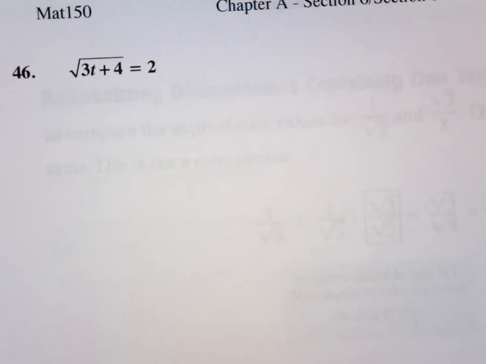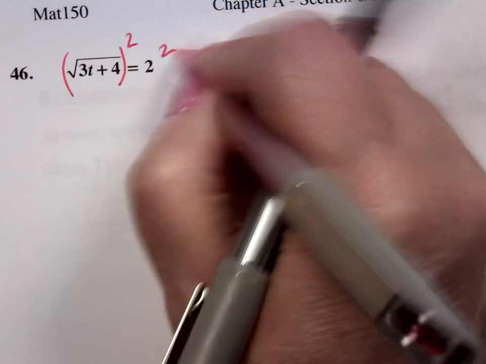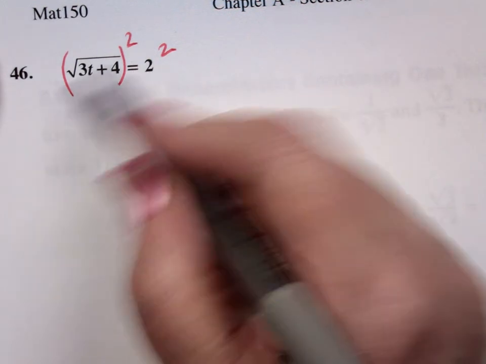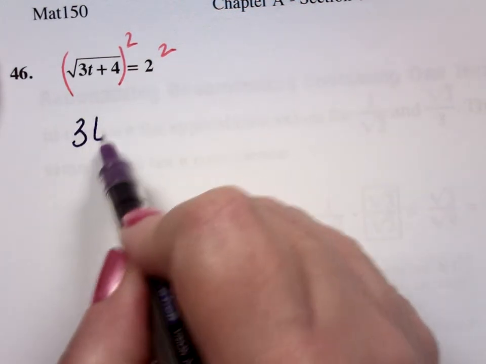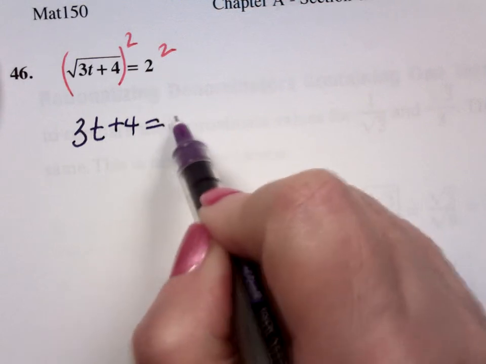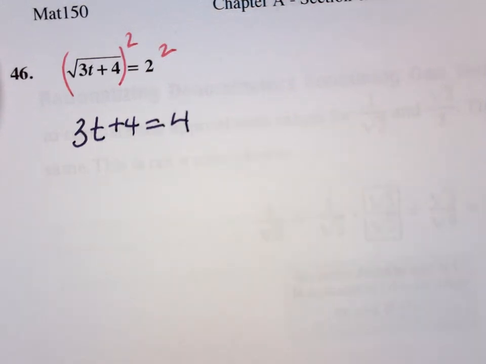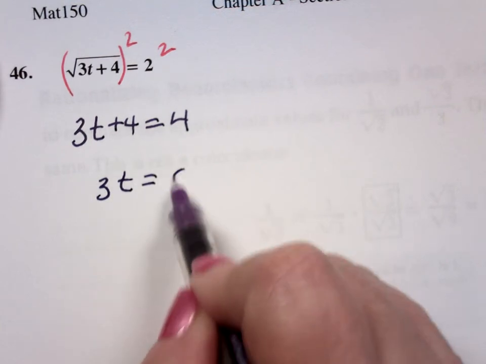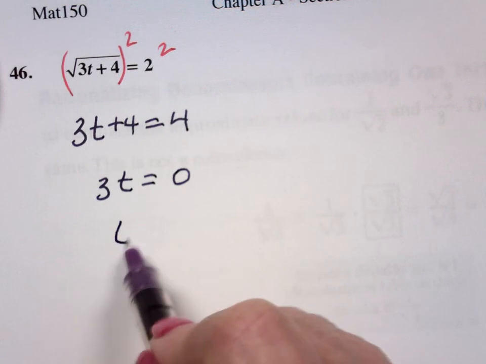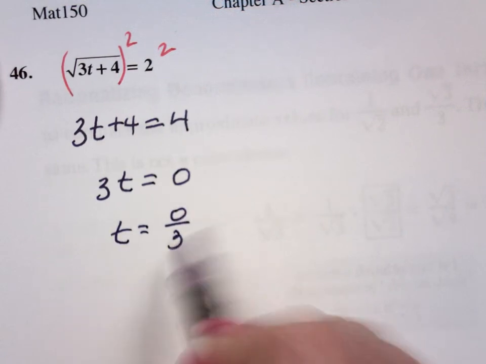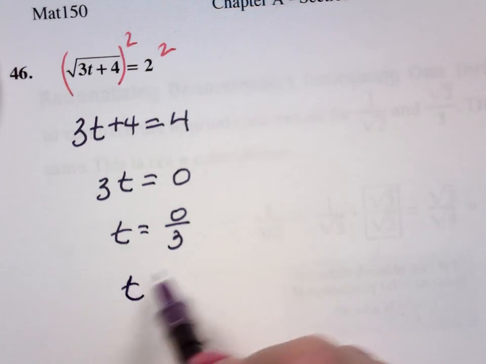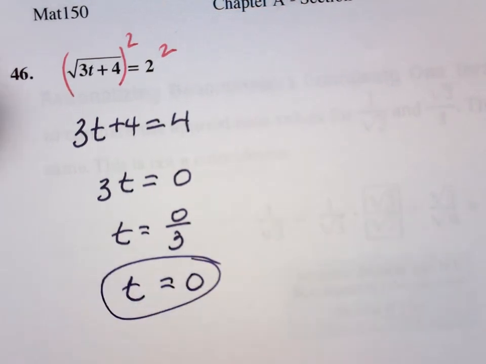It's a square root, so you unsquare a square root by squaring both sides. If I square a square root, this says that 3t plus 4 equals 4. 3t equals, well, subtract 4, 0. T equals 0 divided by 3. What's 0 divided by 3? 0. If in doubt, take your calculator out and calculate it.